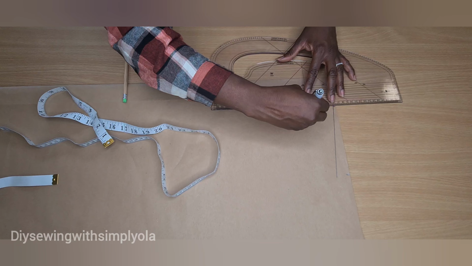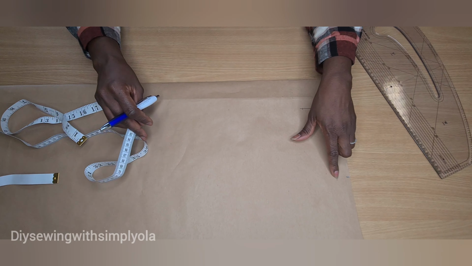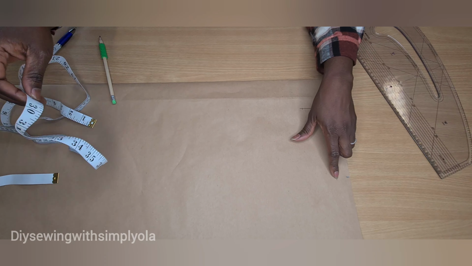So the purpose of that shoulder slope is because our shoulder is not straight, so it needs to slant down a bit, and that is exactly what I did there. So from my 9 inches, which is my shoulder to shoulder divided by two, I came down by 1 inch to get that shoulder slope. And I was just ruling out my neckline there.